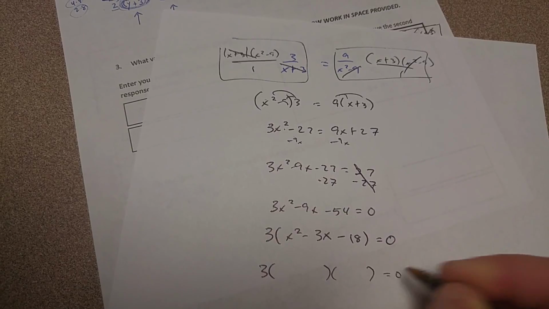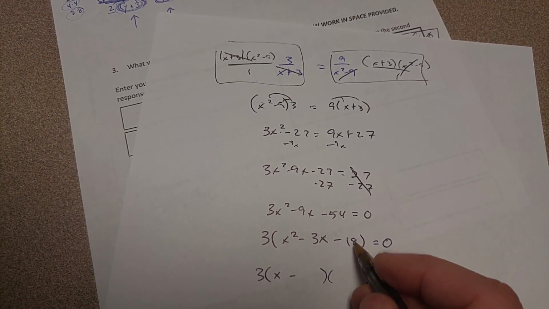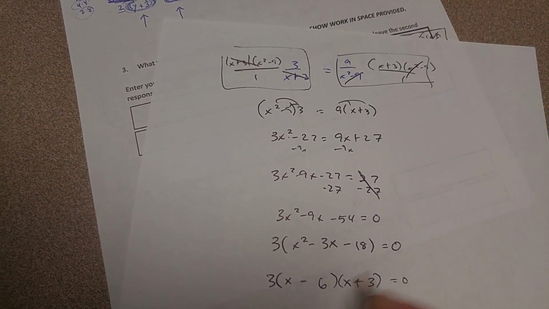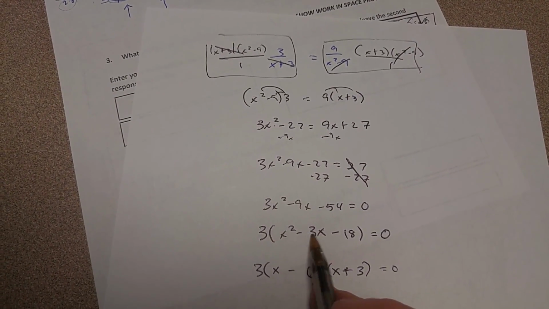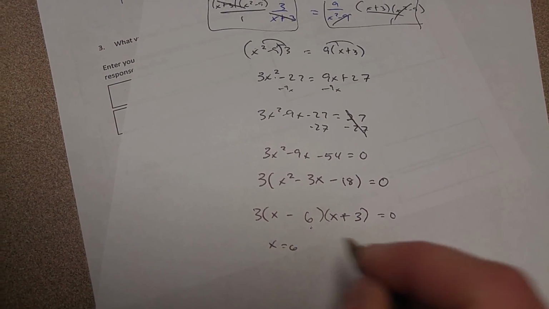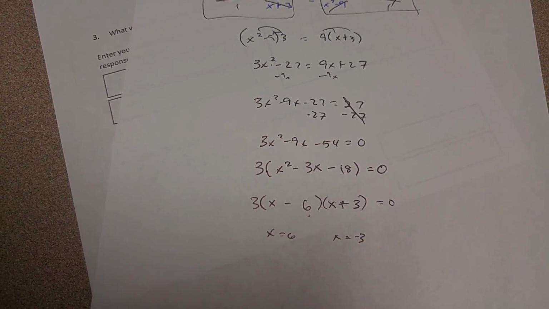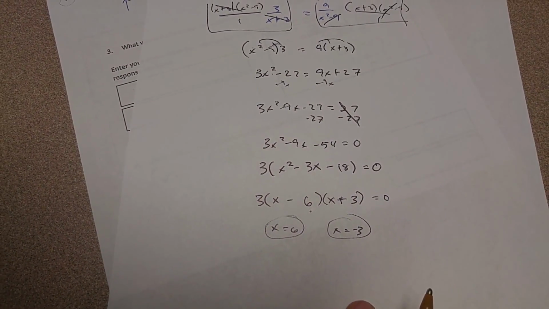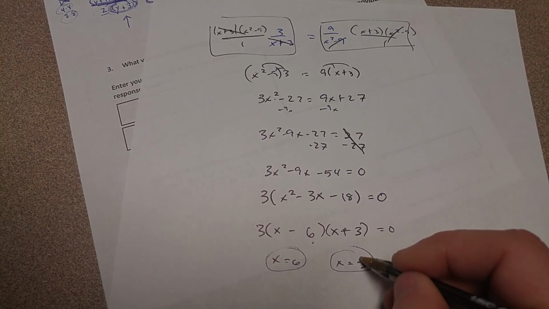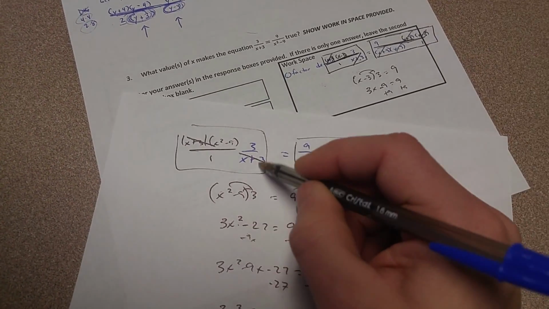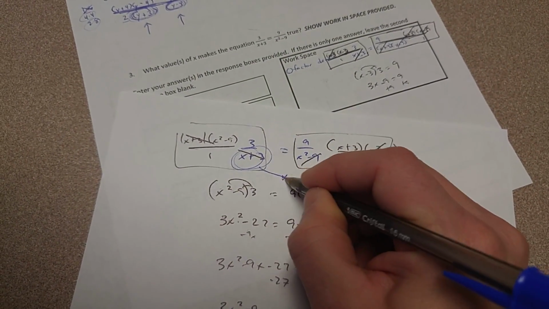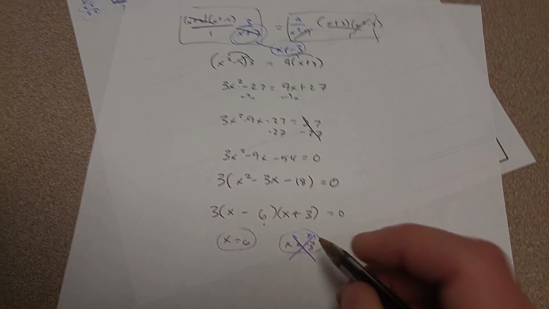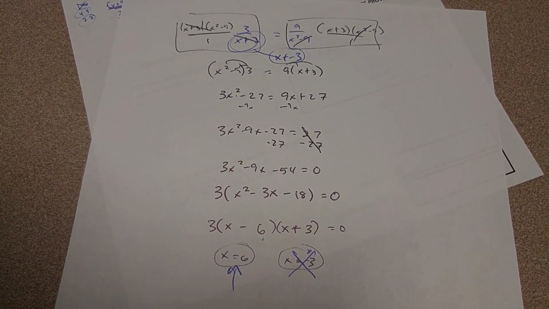And then if you factor this, you're going to get x minus, let's see, 18 is going to be 6 and 3. Need a negative 6 and a positive 3 to get a negative 3 here. So my answers here are x equals 6 and x equals negative 3. So I got 2 answers. Now, if you're careful though, if you look back and check the original, this is actually showing a domain restriction that x can't be negative 3. So that means that this one's extraneous. So you should have only reported that one as an answer.